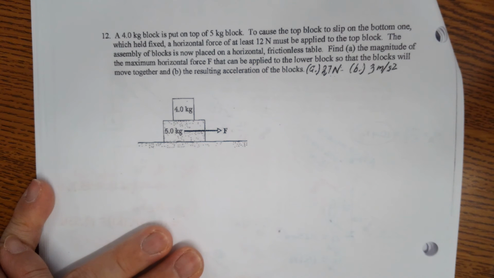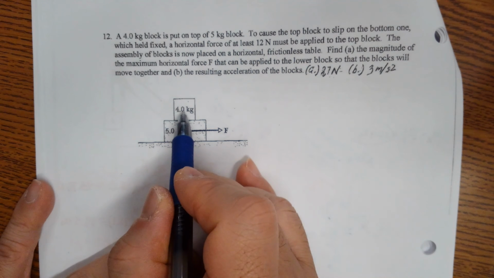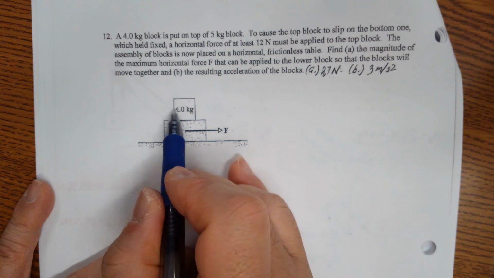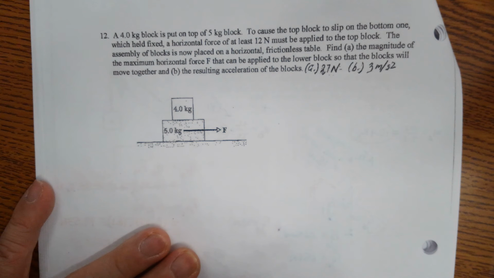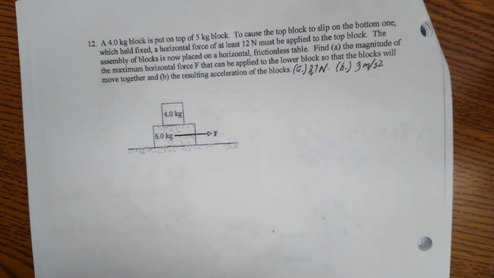Okay? So if I want to move this thing, I have to apply at least 12 newtons of force to the top block to get that thing moving.